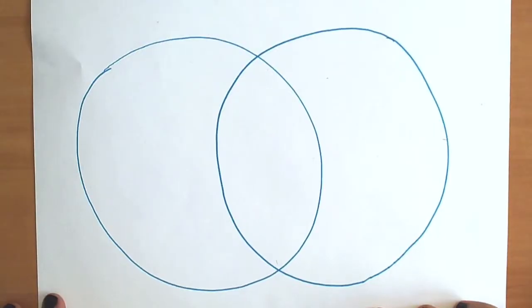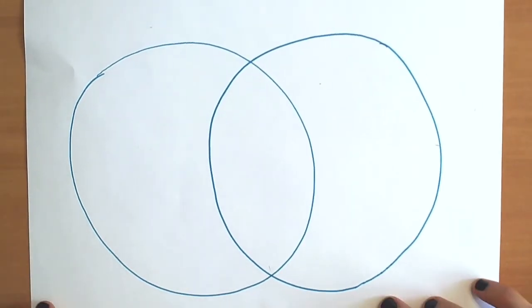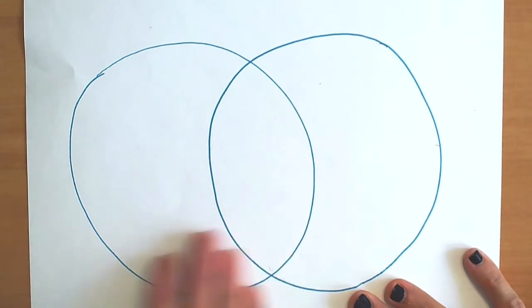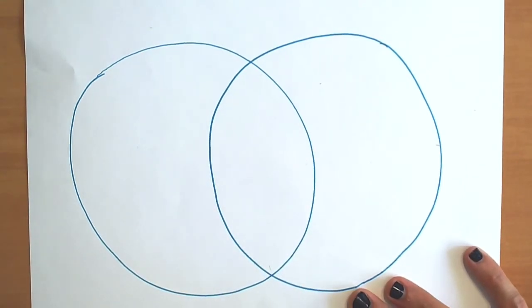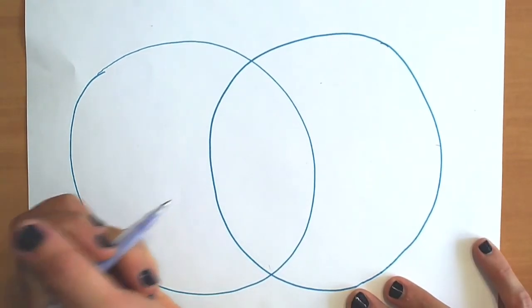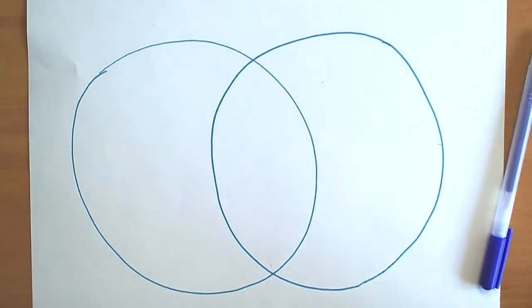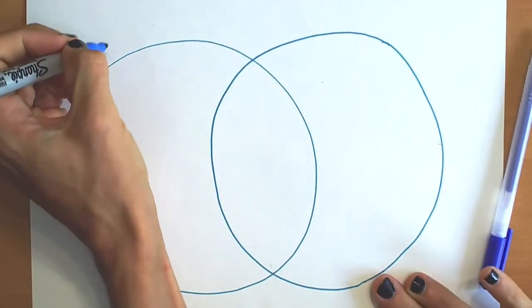So let's have a think about the ways in which reading at home and reading at school are the same and different. On my paper, I've created a Venn diagram. You have probably seen this before. A Venn diagram is a tool that we use when we want to compare and contrast two things.